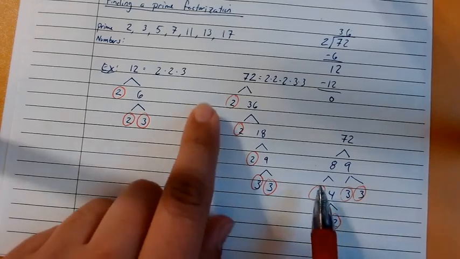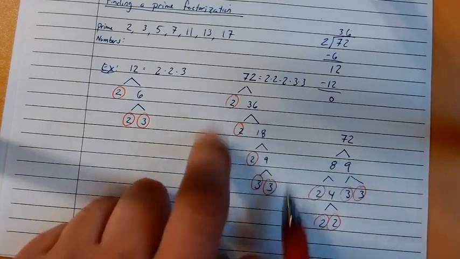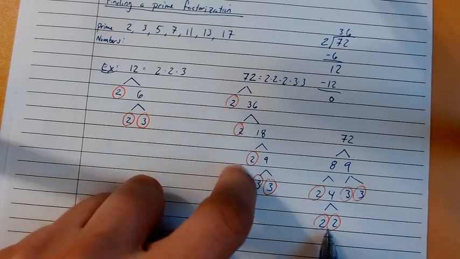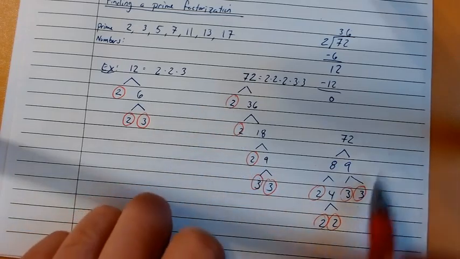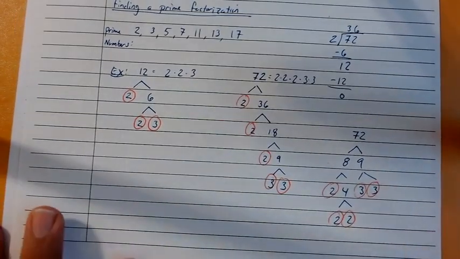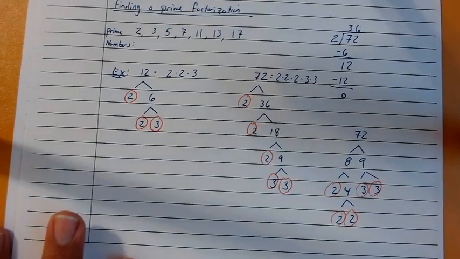And notice that even though we made different choices, the numbers in the middle are different. Even the pattern looks different. At the end, we still get 2 times 2 times 2 times 3 times 3. So if you make a different set of choices from someone else, it doesn't actually matter. As long as you factor until you're left with only prime numbers, you will still get the same result.